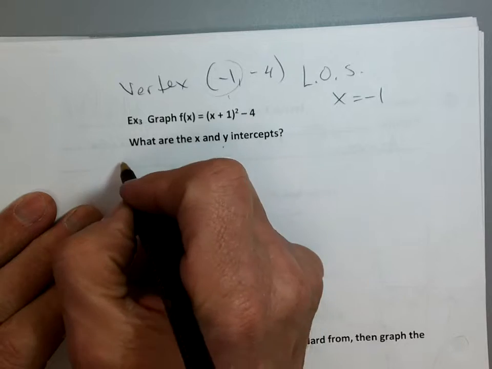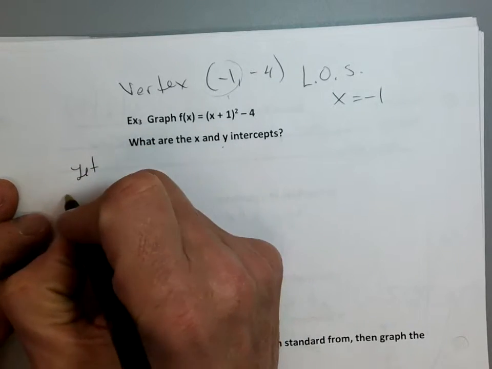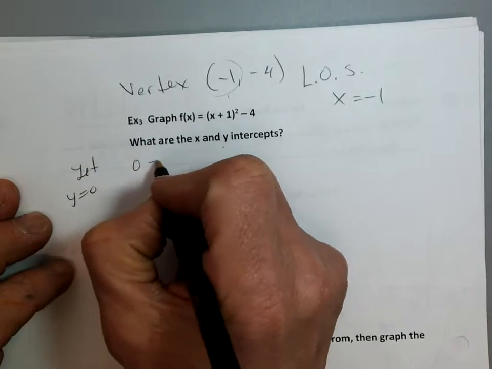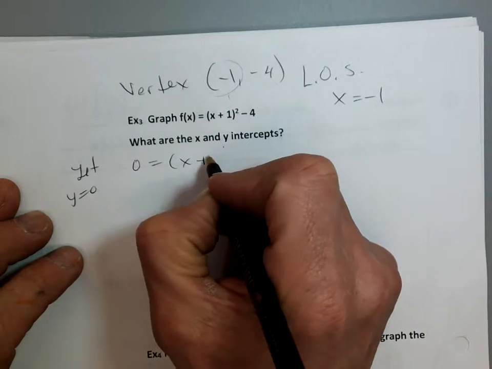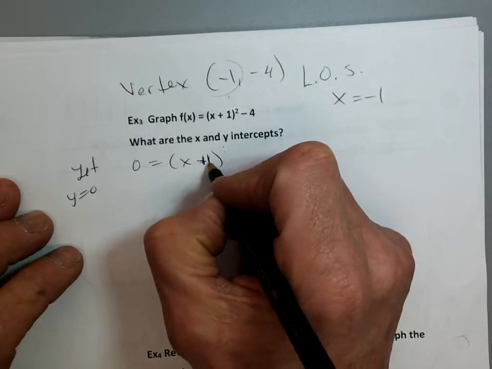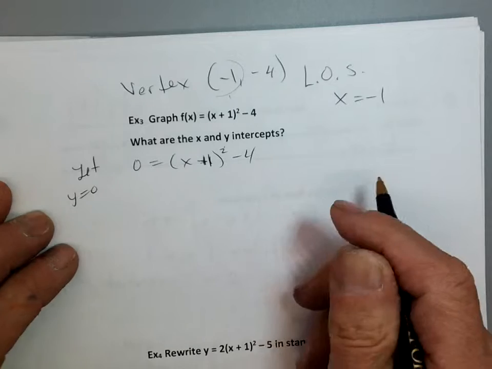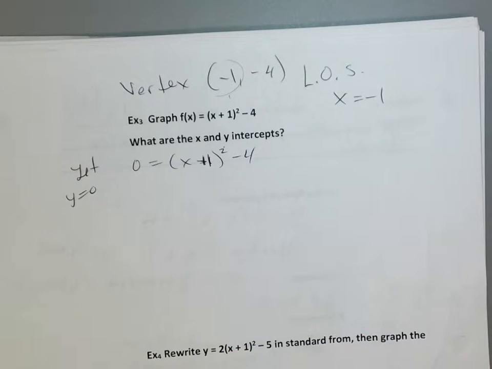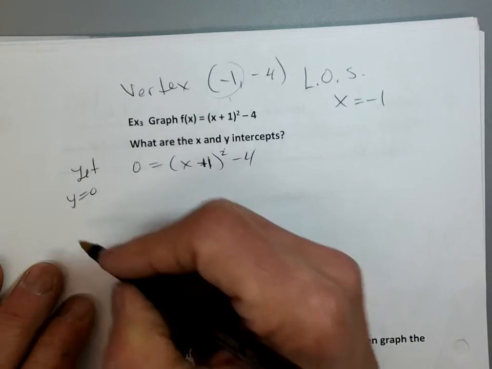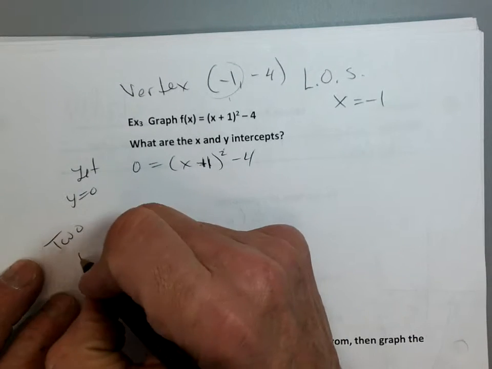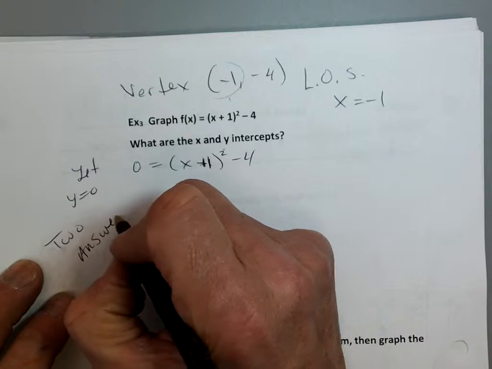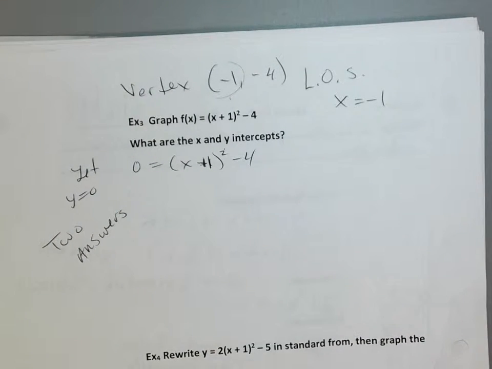So, let y equal 0. So 0 equals (x plus 1) squared minus 4. Okay? X-intercepts. How many answers? It's got to be 2. So somehow I've got to end up with 2 answers. So before I do this, I'm going to ask you a really easy question.